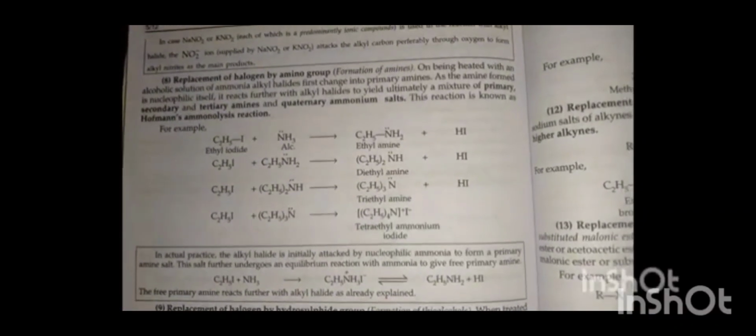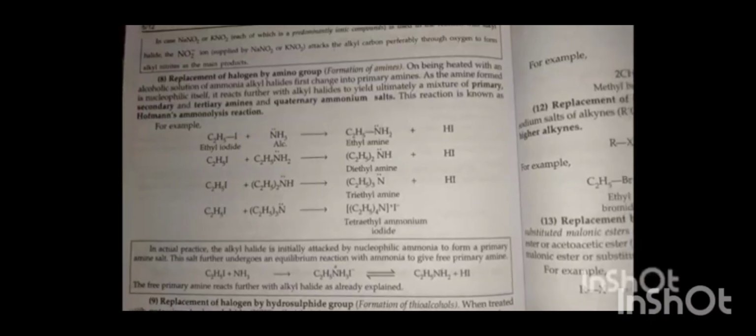Formation of amines on being heated with an alcoholic solution of ammonia. Alkyl halides first change to primary amines. As the amine formed is nucleophilic itself, it reacts further with the alkyl halide to yield ultimately a mixture of primary, secondary and tertiary amines and quaternary ammonium salts. The reaction is known as the Hofmann ammonolysis reaction.